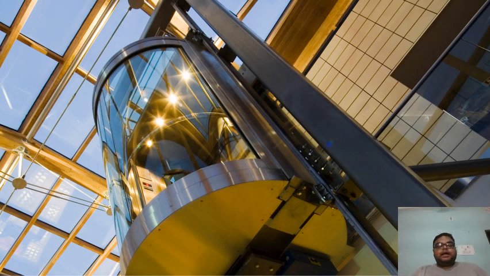So students, have you observed what is shown in this picture? Have you ever seen it in your real life? Yes, right. So this is a lift. And what does a lift do? A lift carries people from a lower ground to a higher ground, or from a lower floor to a higher floor. Okay students, a lift carries people from the lower floor to the higher floors.